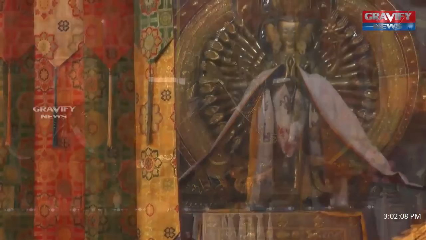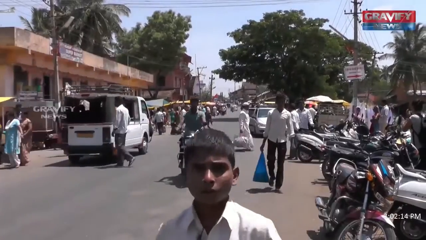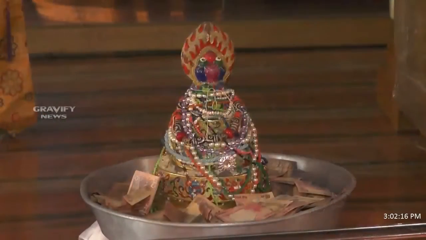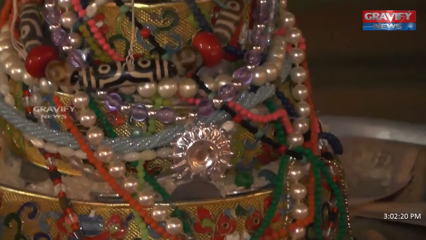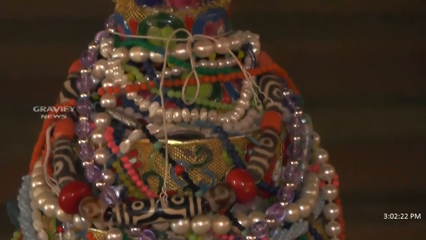Mundgod is a panchayat town in Uttara Kannada district in the Karnataka state. It lies en route to Hubli from Shirsi. Now, Mundgod is also known as Tibet Camp.